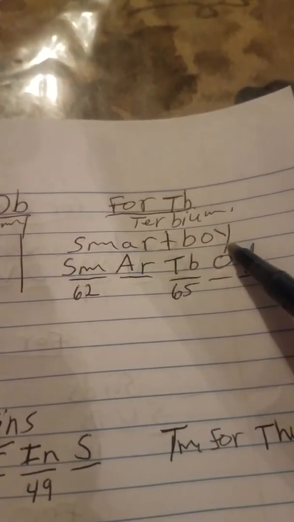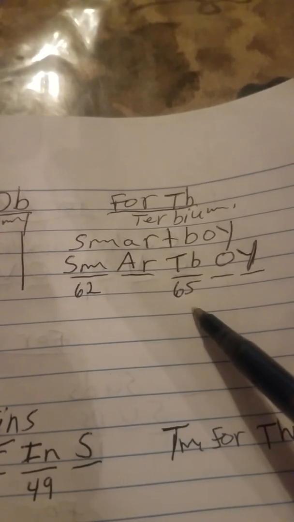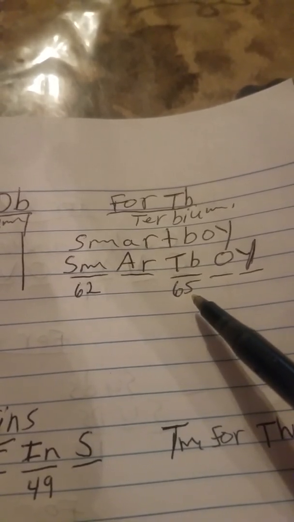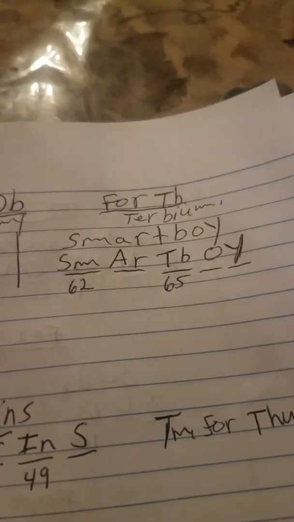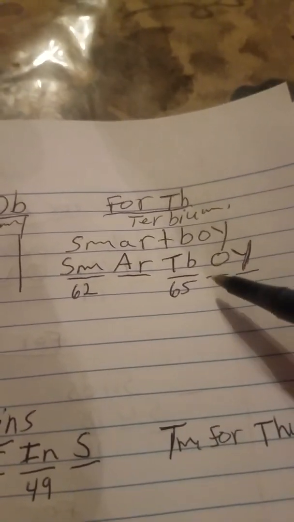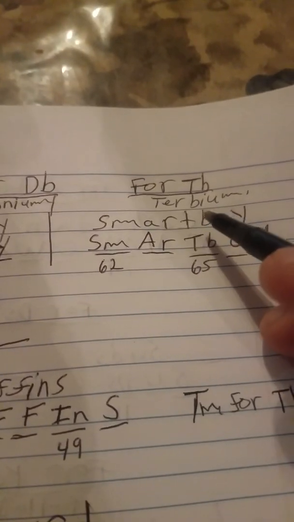Smart boy. See here? Terbium is 65. You go to the periodic table of elements, go to 65, and you see the atomic number and you come to TB. Capital T and a small b for terbium. Okay?